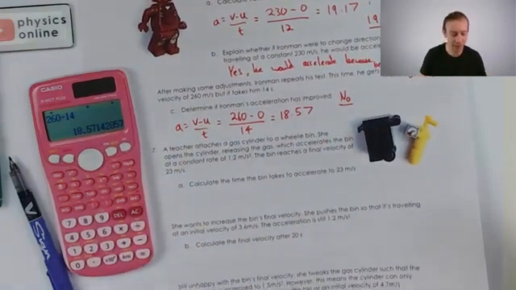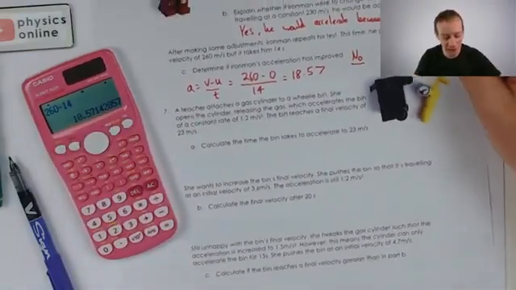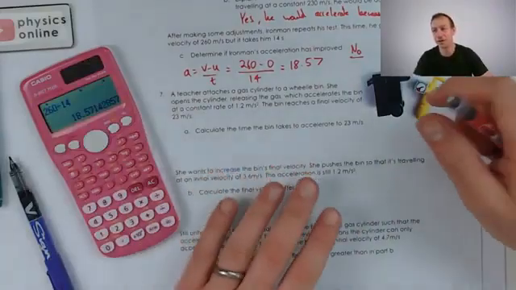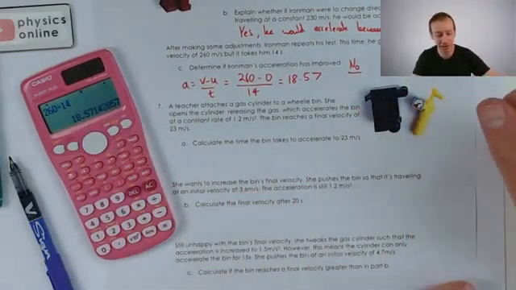Okay, right, so the next one. A teacher attaches a gas cylinder to a wheelie bin. This is very much to make it so you can sit in the wheelie bin and then basically propel yourself along.